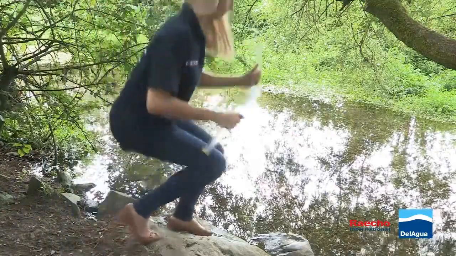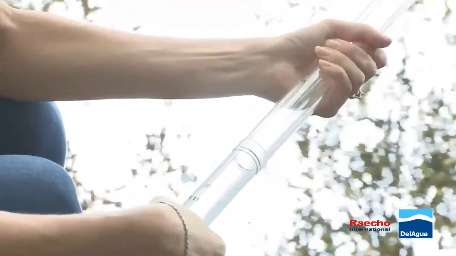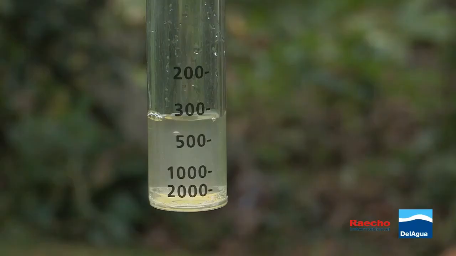Push both halves of the Jackson tube together, ensuring the black O-ring is not disturbed from its groove, and fill the tube completely from the water source you wish to test. Look down the tube to view the black circle. If the circle is visible, then take the reading from the calibrated graduations on the side of the tube.